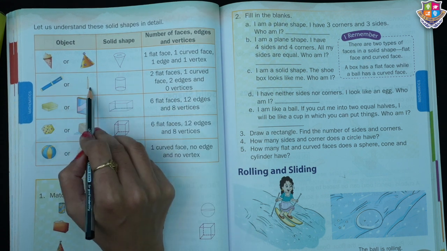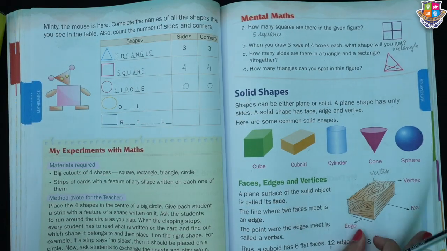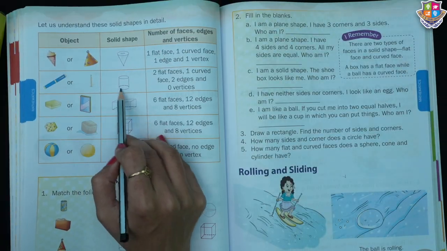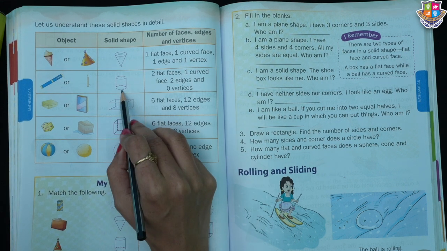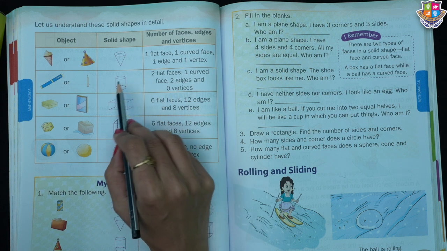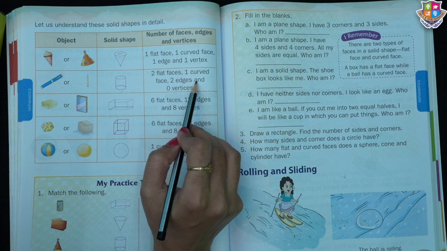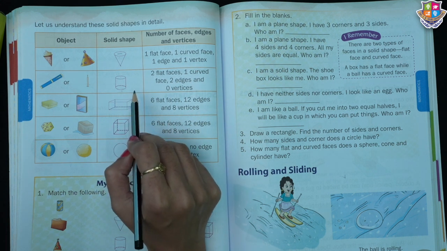Now see here, pen and candle. This is what? Cylinder. The shape of the pen and candle is a cylinder. 2 flat faces, means this is 1 and this is 2. 1 curved face, 2 edges and 0 vertices. They are not having any corners, or you can say vertices.